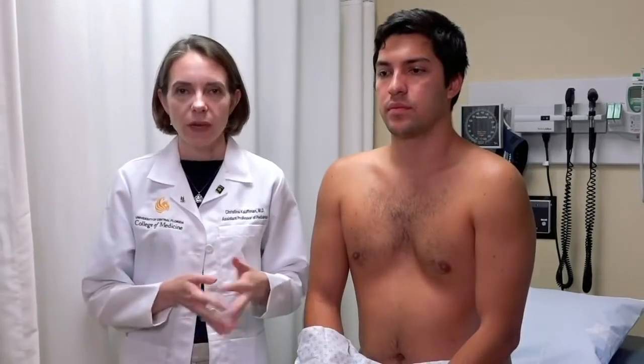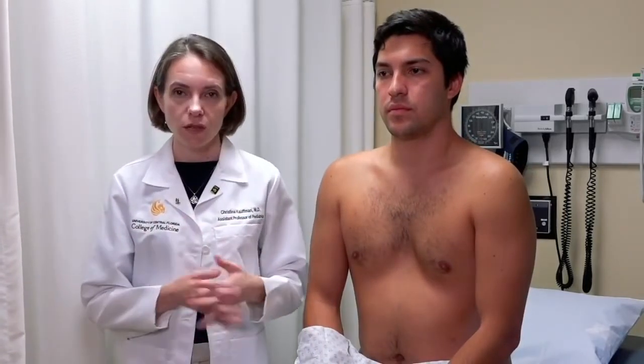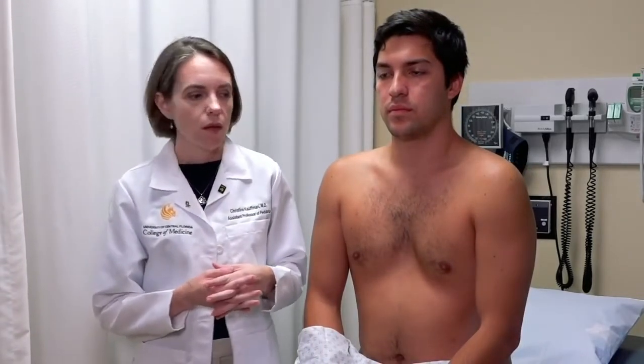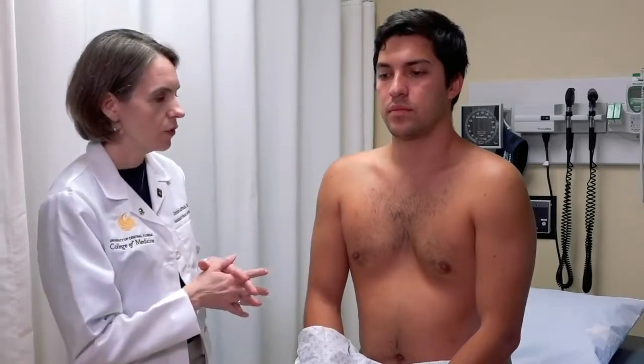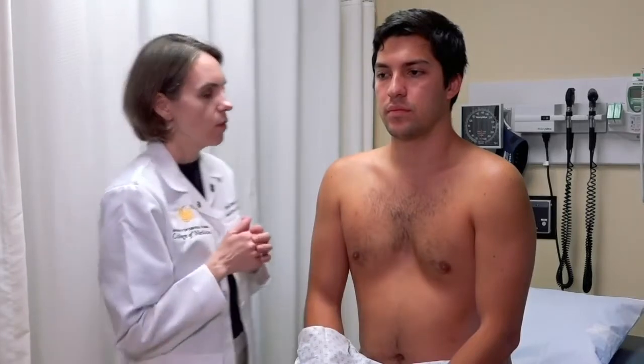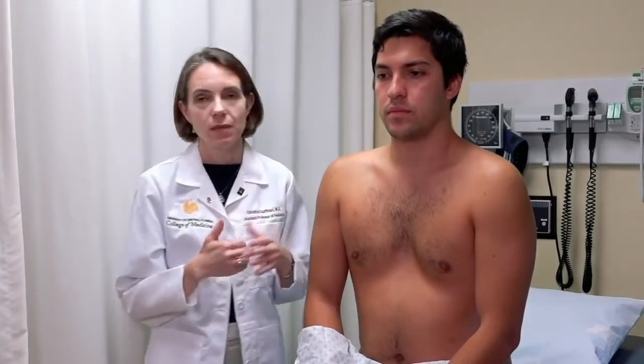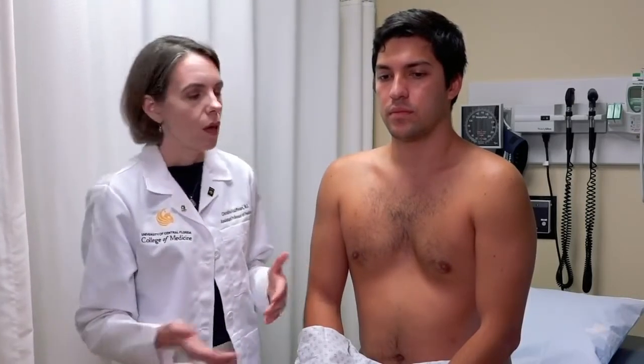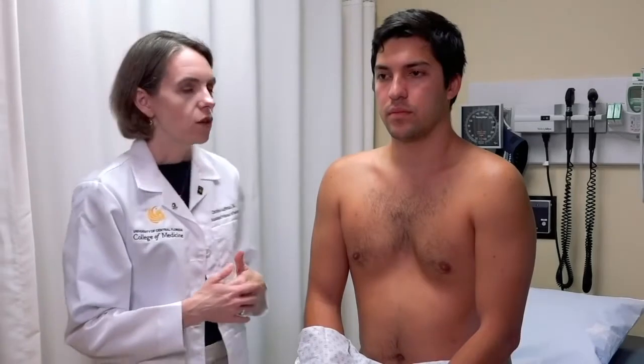Once you've completed the inspection of the trachea, you want to do a general inspection of the chest conformation as well. With the patient's gown completely removed, you want to look at not only the medial-lateral dimension of the chest, but also the anterior-posterior dimension of the chest wall, so that you can have some estimation as to whether or not the patient is, for example, barrel-chested.